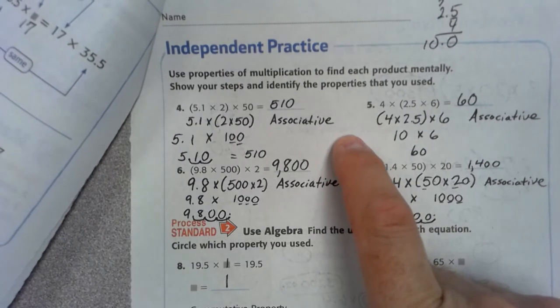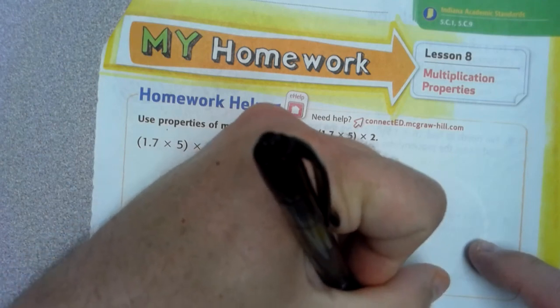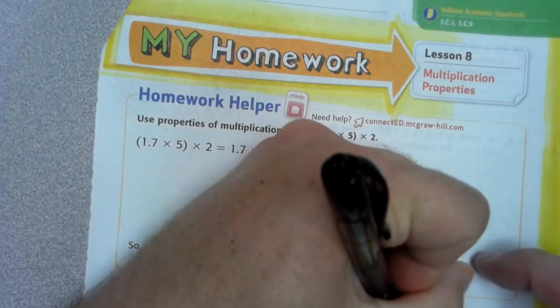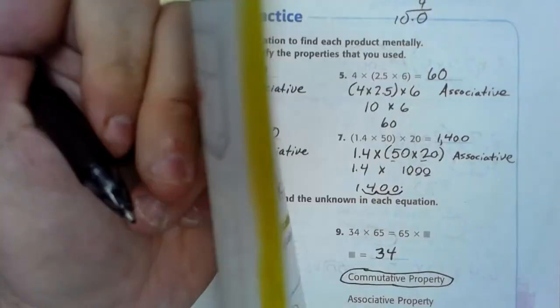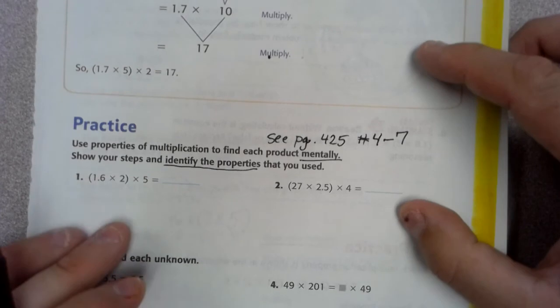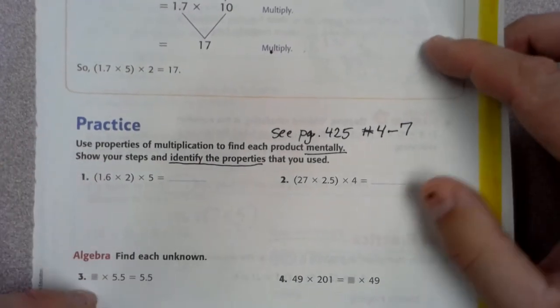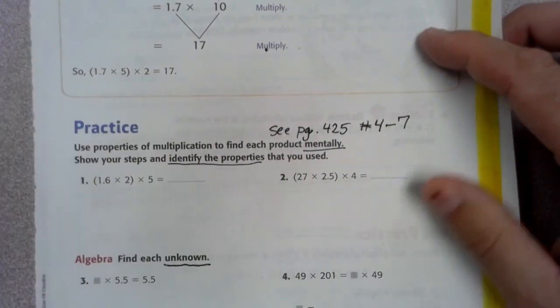Okay, so I'm gonna go ahead and say see page 425. Page 425, numbers 4 through 7. Okay, that way you'll know how to do these two problems right here. And then right here, you're going to basically find the unknown right there.